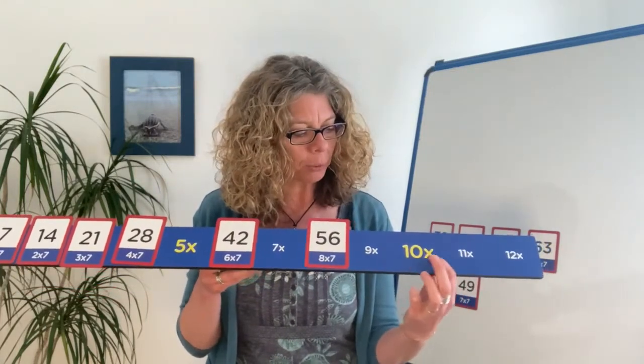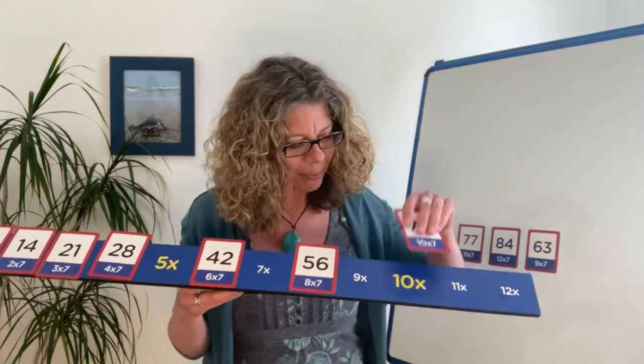So these nice big bold yellow numbers are the landmark numbers because they're easy to find. Because if we also use commutativity, we can swap the order of the number sentence. So 10 times 7 is the same as 7 times 10. It gives us the same answer. Now most of us know our 10 times table, so we know that 7 times 10 is, if you are saying 70, you are right. So if we know that 7 times 10 is 70, we also know 10 times 7 is 70. So we don't have to think too much about that one. It's a really nice, easy fact to get to.